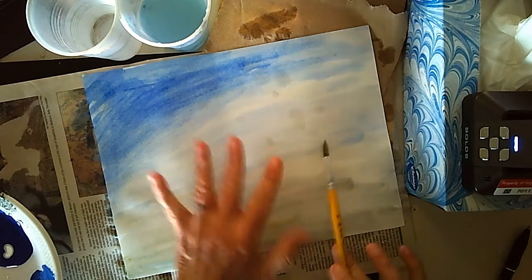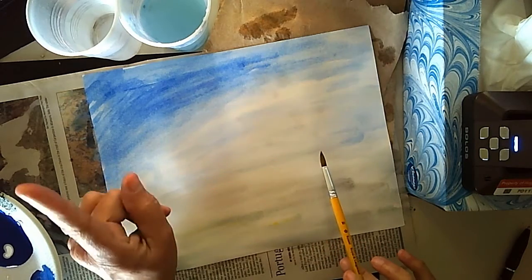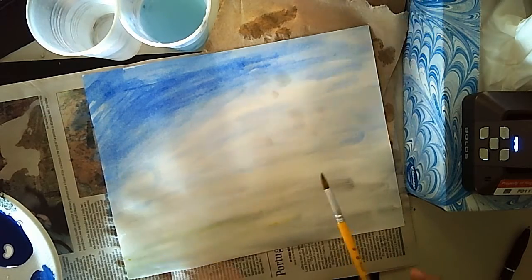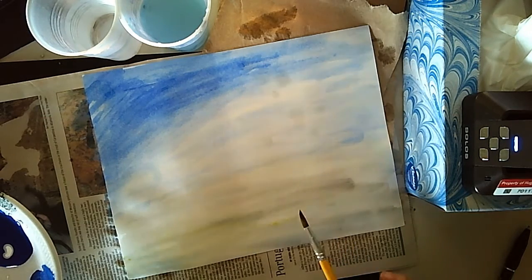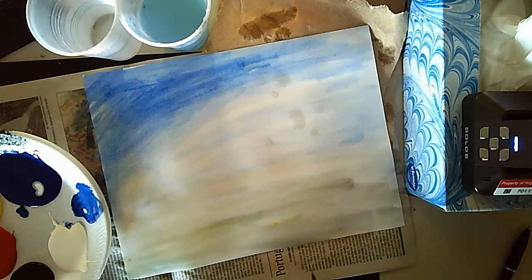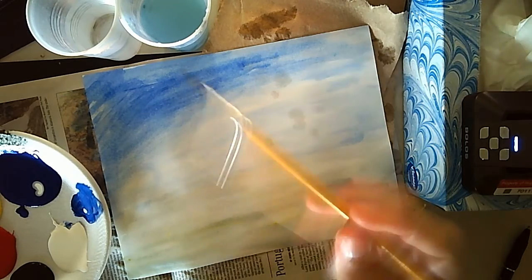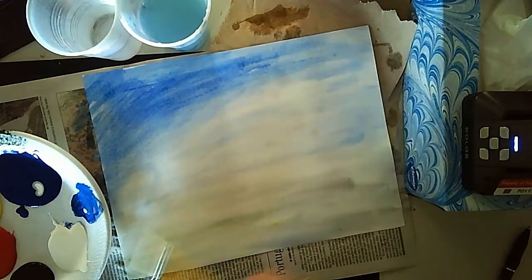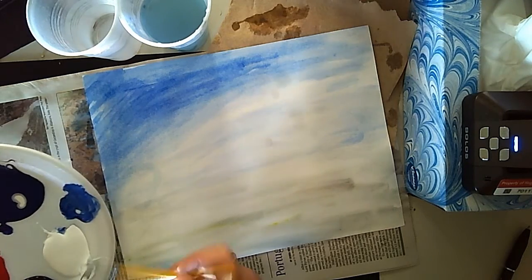If I were you, I'd probably let it sit for a minute or go over to the counter and hit it with a heat gun or a blow dryer and let it dry a little bit. But for demonstration purposes today, I'm not going to do that. I think I would like to add maybe a mountain range back there.